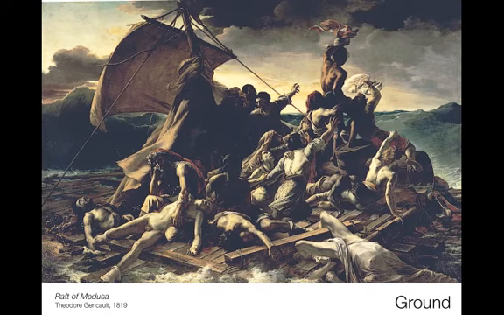Lastly, we have the idea of ground. Foreground being the bottom portion of the image, the bottom third, the midground being across the middle portion of the image, and the background at the very top of the composition. In this case, the sky with the clouds is the background. The waves and crashing water that we can see on either side of the raft, that would be the midground. And the foreground are the figures that we see falling off of the raft and they're dangling into the water itself.